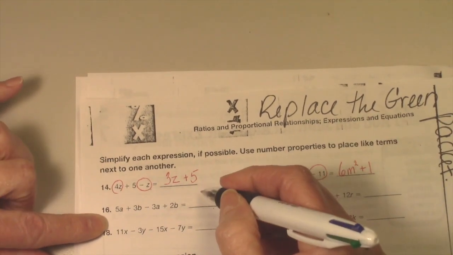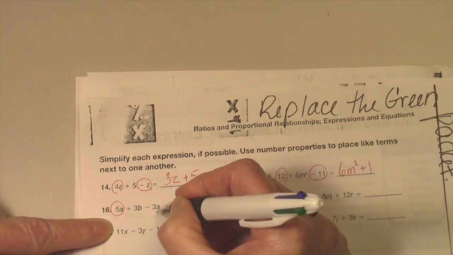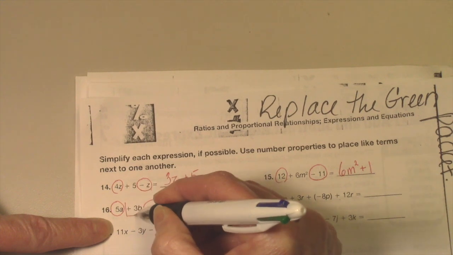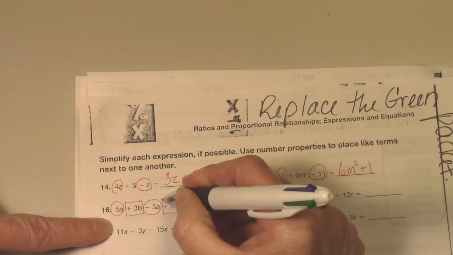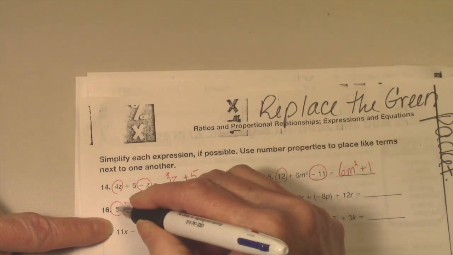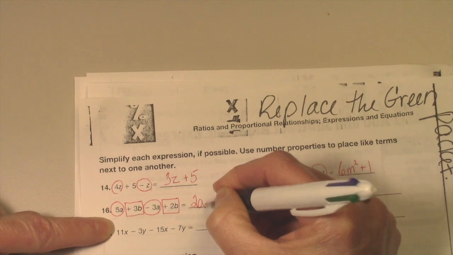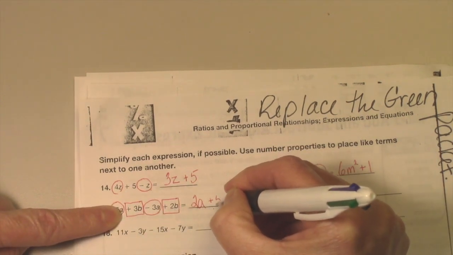All right, this one, I got A's and B's, so I'm going to circle my A's. 5A and a negative 3A. And if you want, I'll box off the B's. 3B and a positive 2B. 5A minus 3A is 2A. And then the B's, 3B plus 2B is plus 5B.